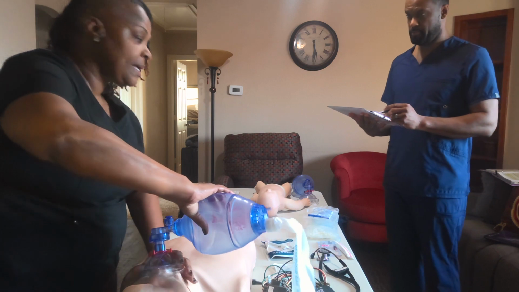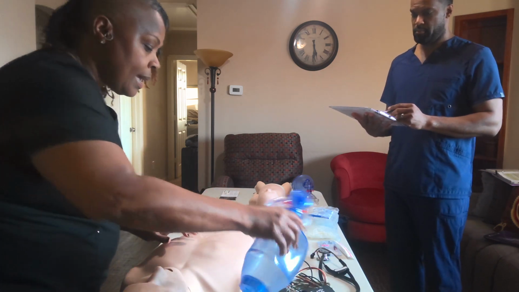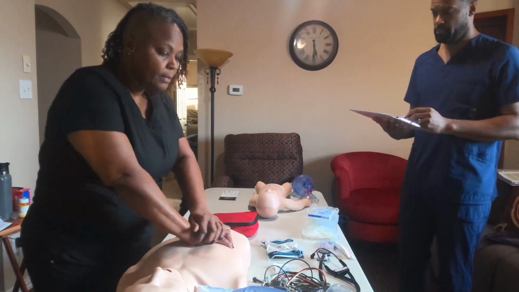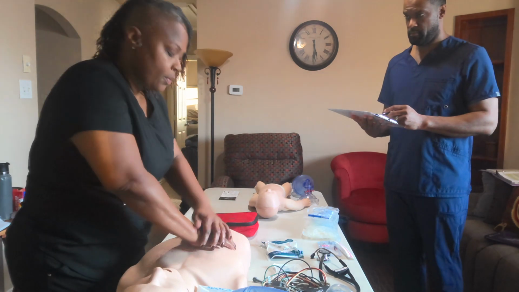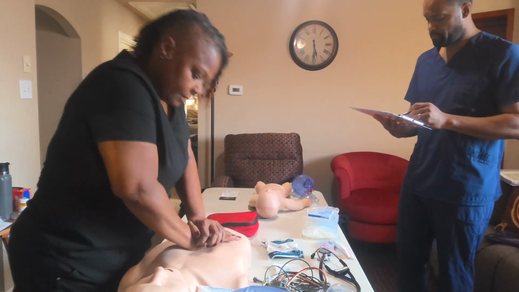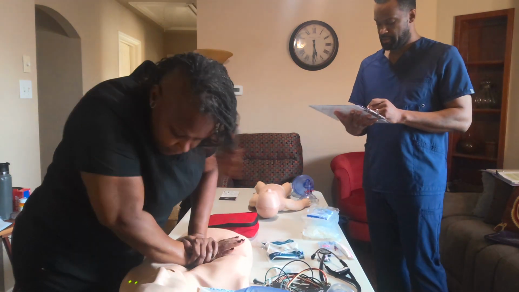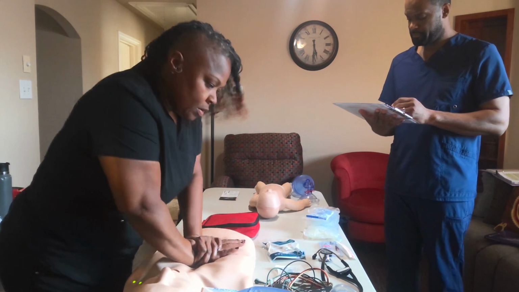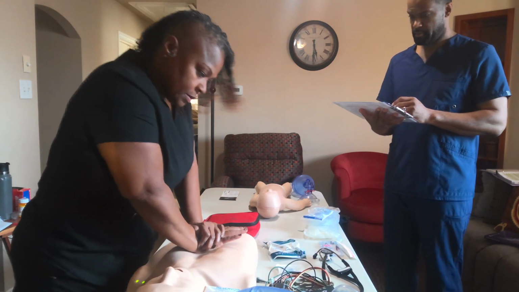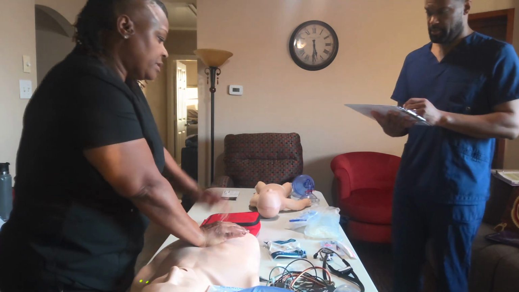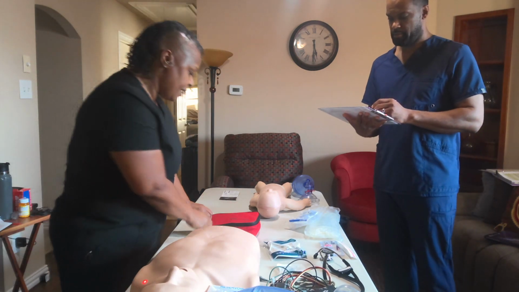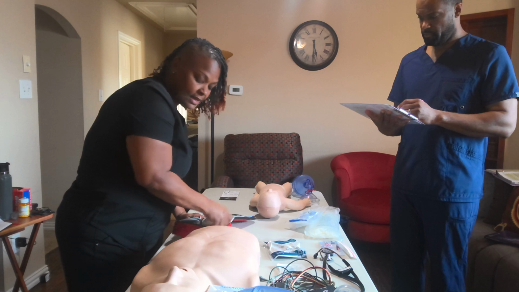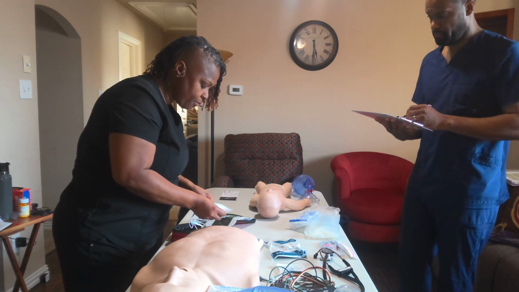Okay, so we're in PEA, so we're going to call some help, and I'm going to get some compressions started, and we have everybody alerted to come, and someone's taking over the airway. Okay, someone's taking over compressions for me. AED is coming in. We're just going to go ahead and put the pads on and turn the AED machine on because we're still waiting for more help.